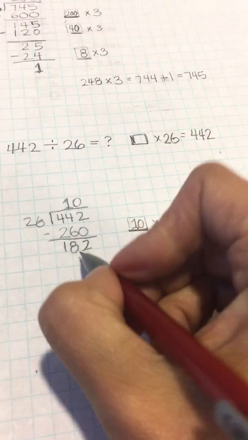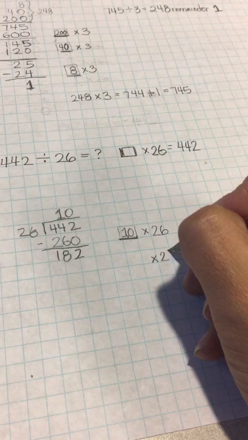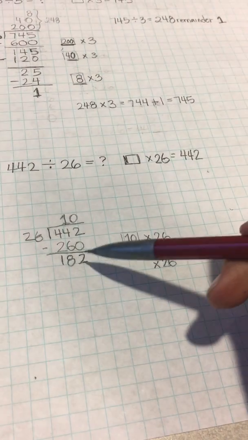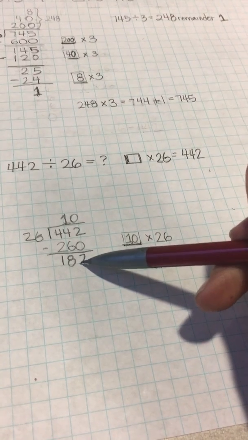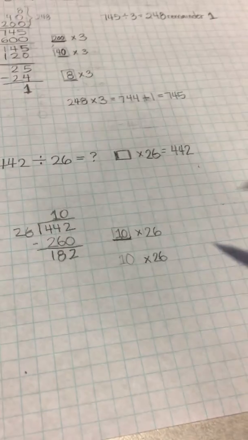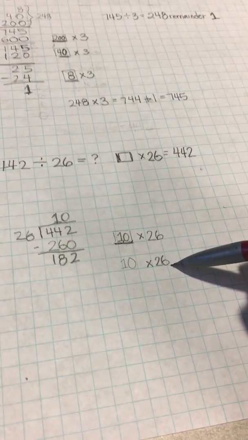All right, so I have 182, so I'm going to say, okay, how many groups of 26 can I create that doesn't surpass 182? Now, if I use 10, 10 groups of 26 would give me 260.